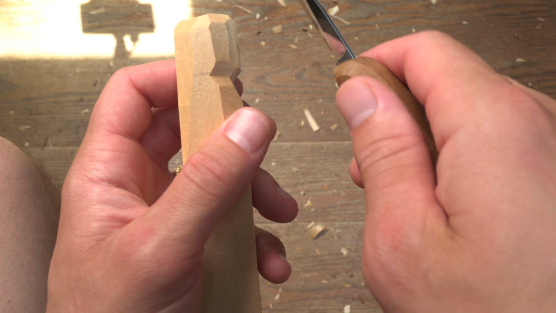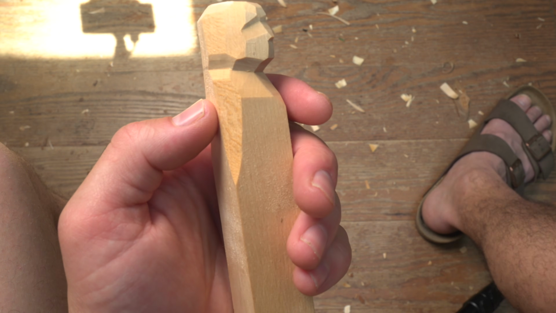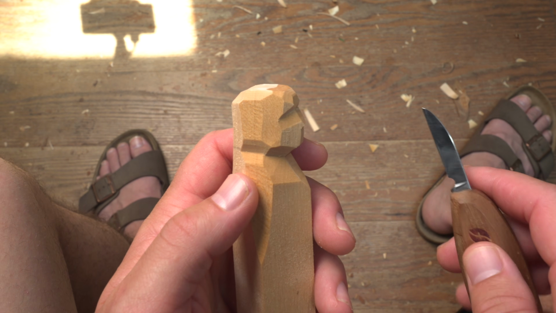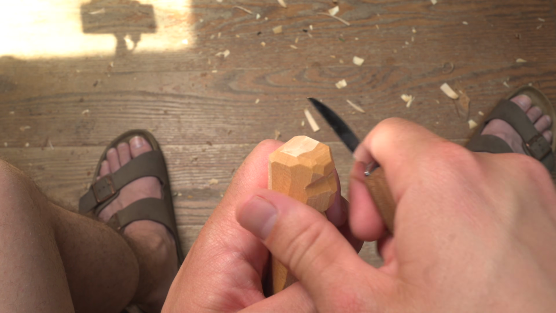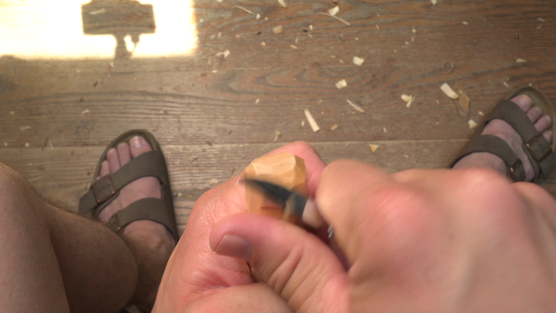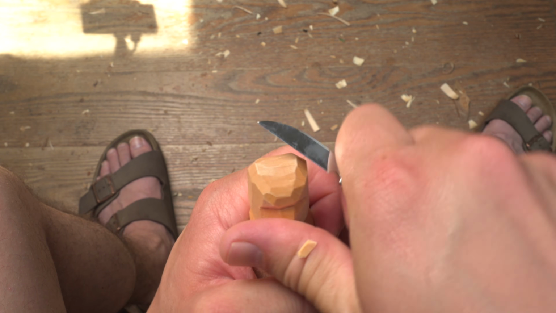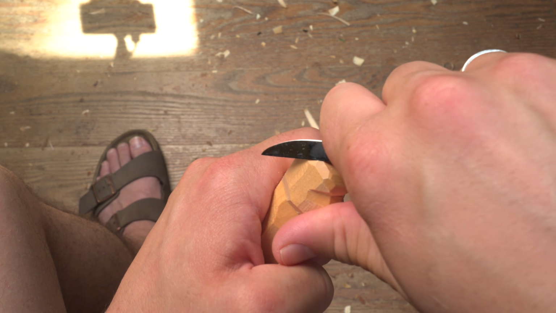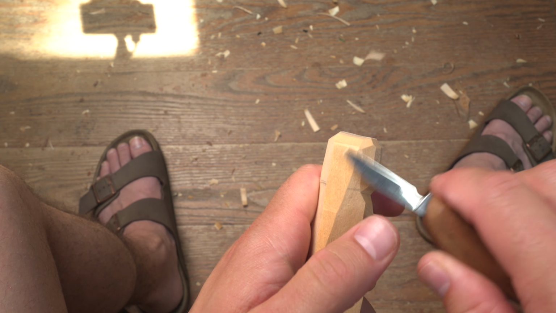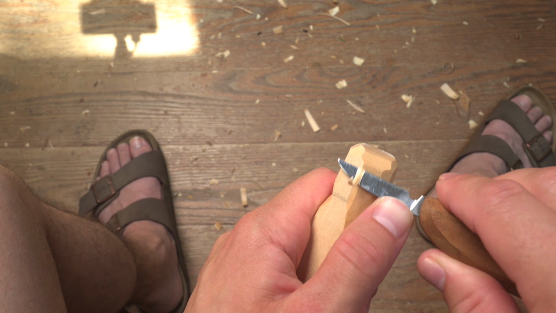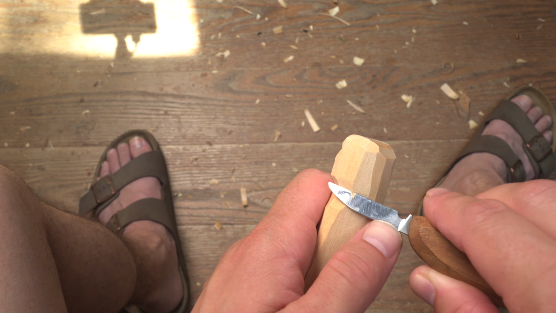All right. Now, as I continue to address this head, I want to make sure that we do have enough taper. So I'm going to take a little bit more out of this front part and begin to take some of the sharp corners down left behind from these flat planes that we created. Best way to do that is continuing to take the corners down and kind of cut these planes, if you will, in half, and then in half again.